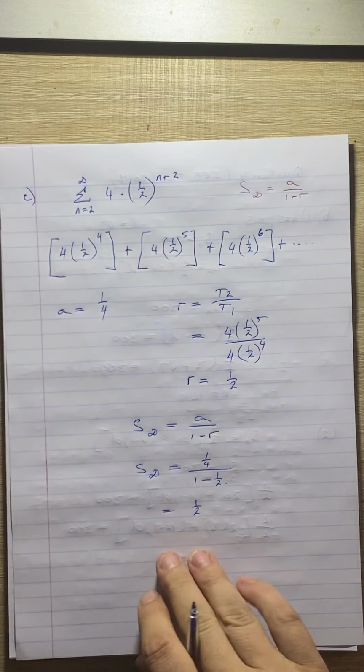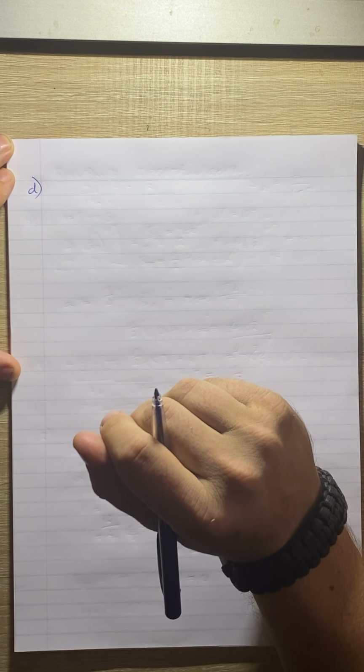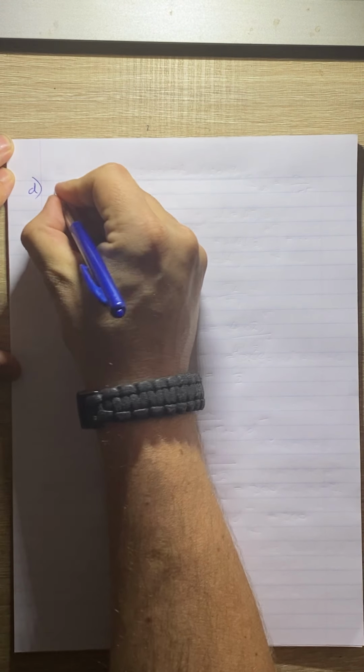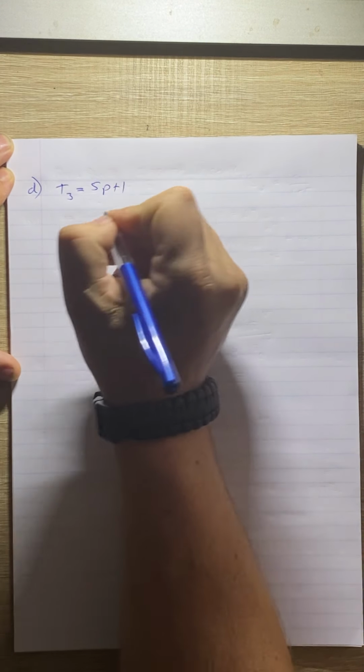Right, question D. Question D is saying, in a geometric sequence, the third term is 5p plus 1.